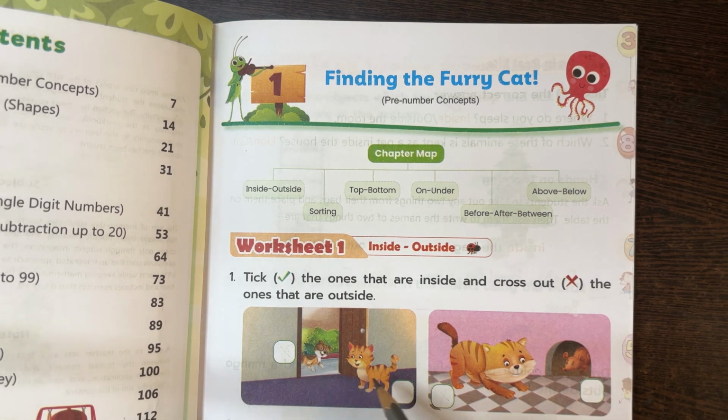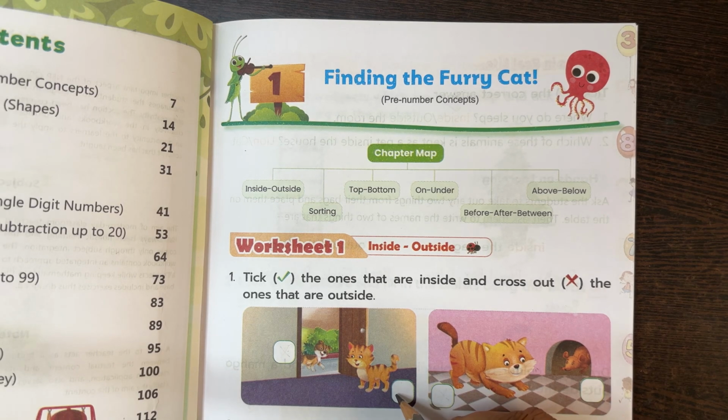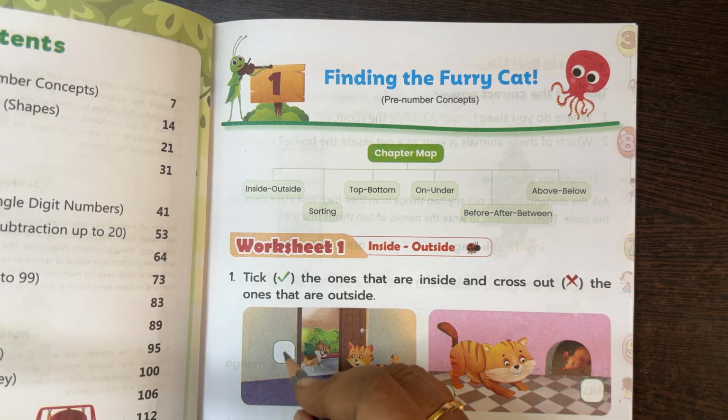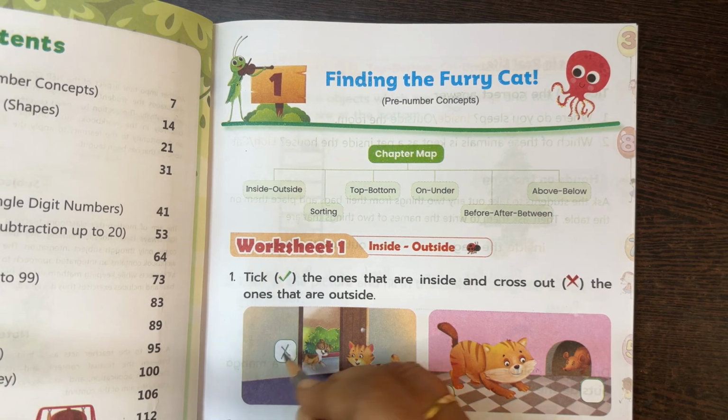If you see the picture here, children, the dog and cat. So which is inside the house and outside the house? The dog is outside the house and the cat is inside the house. Now tick which is inside the house and cross out which is outside the house.